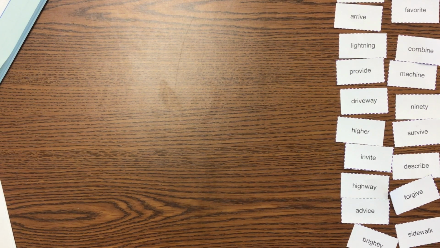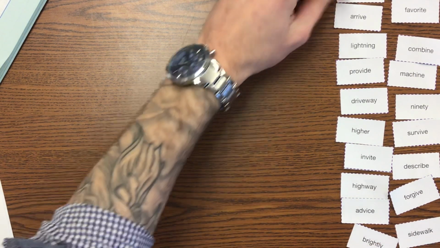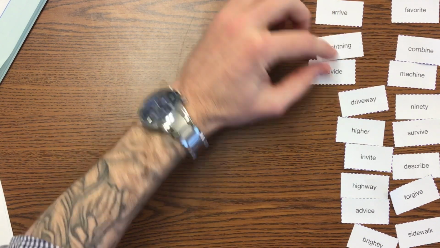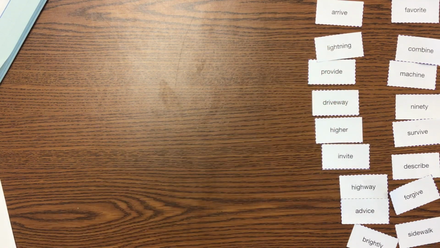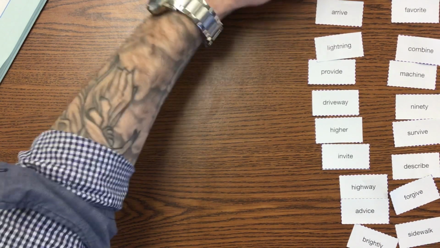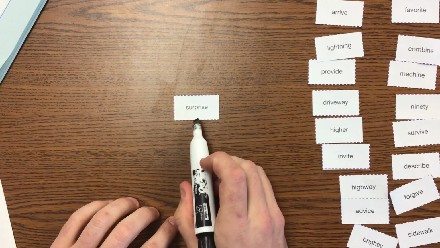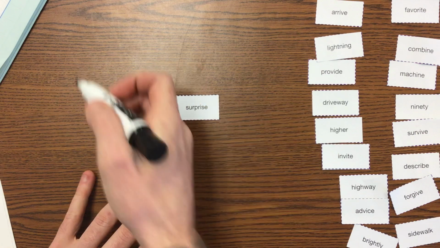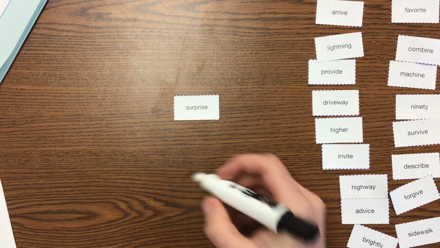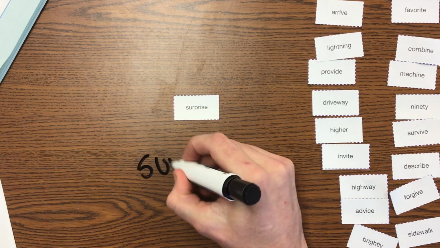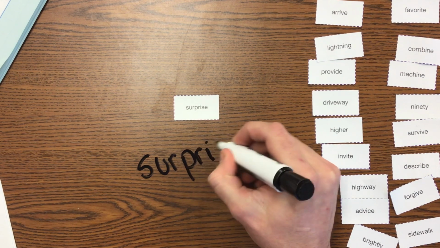So what I'd like you to do is just look at your words, don't cut them out yet. And what you're going to see here are some ways to make a long I. What you can see is, I have surprise, okay? You're going to see a common connection between the way we make a long I and the way we made a long A. And so if I look at surprise, we're going to do it the same way.